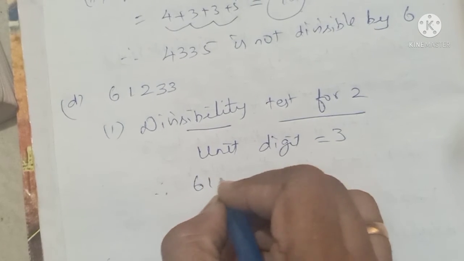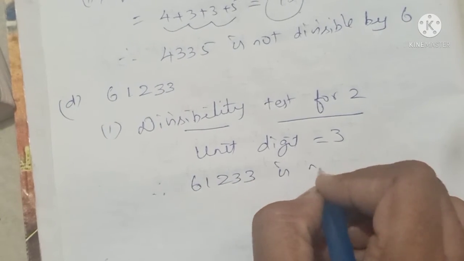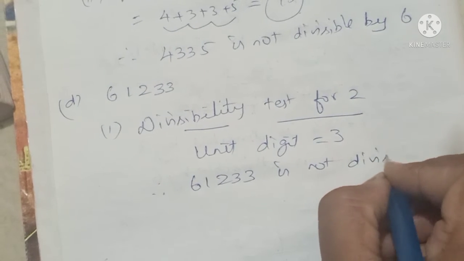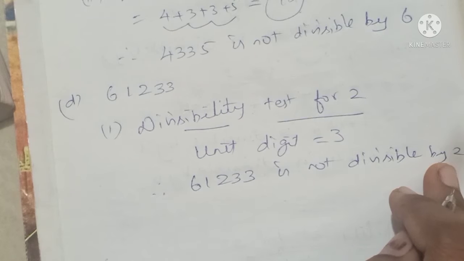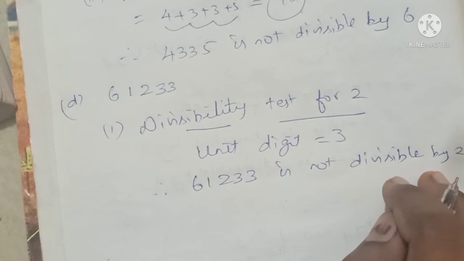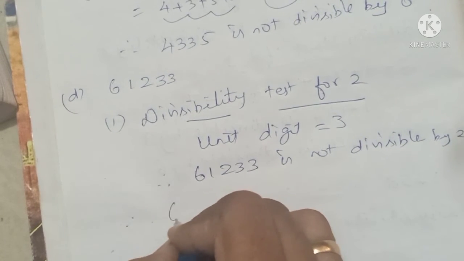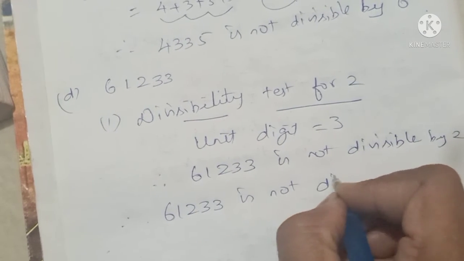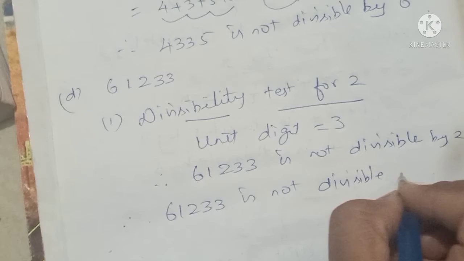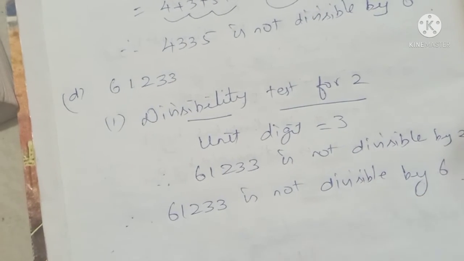So 61233 is not divisible by 2. In the beginning itself we obtained that this number is not divisible by 2. Therefore we can conclude that 61233 is not divisible by 6.